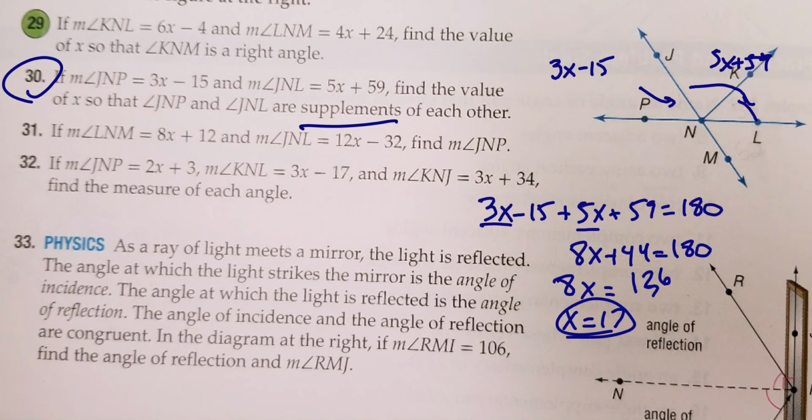All right. If I plug in 17 here, I get 3 times 17, which is 51 minus 15, so that's 36 degrees. And then 5 times 17 is 85, plus 59 is 144 degrees. So it's perfect.